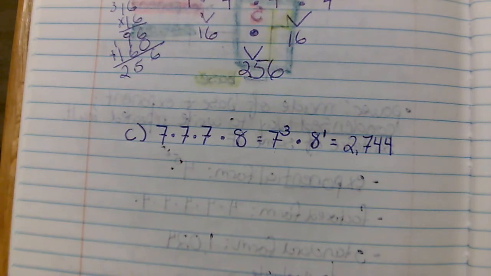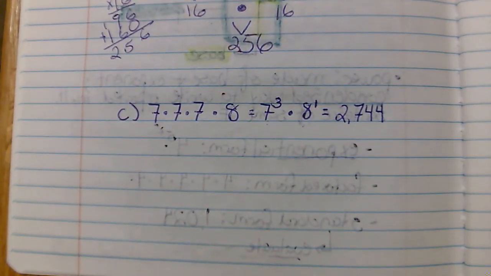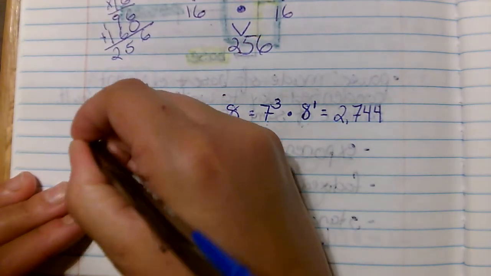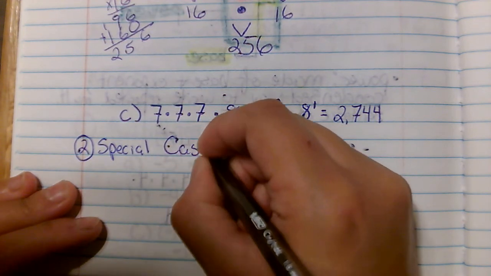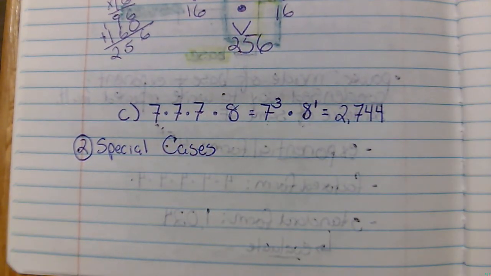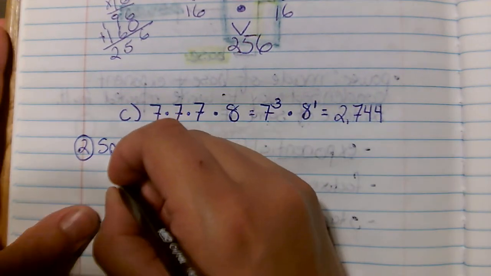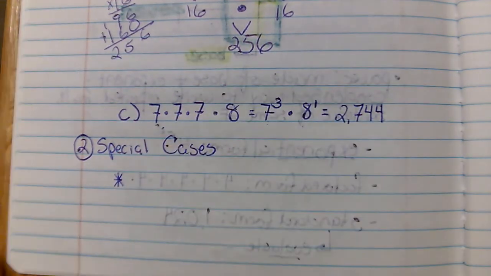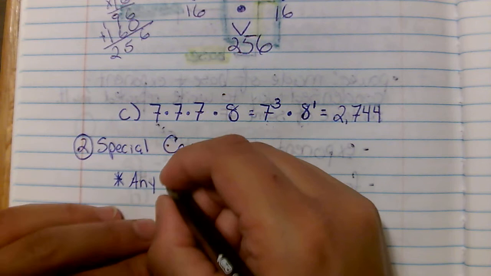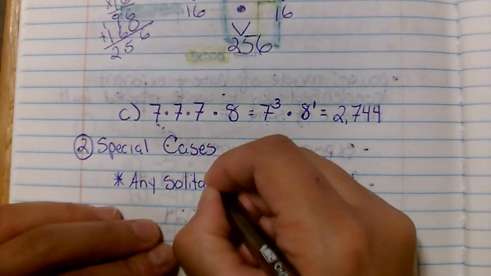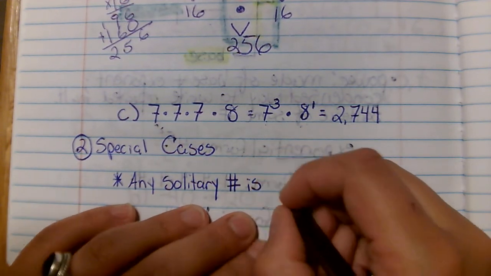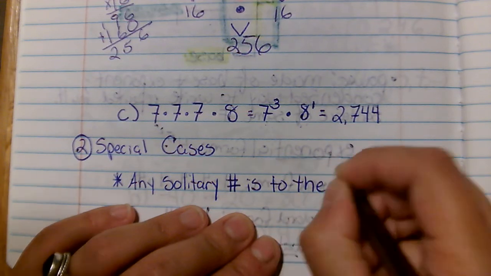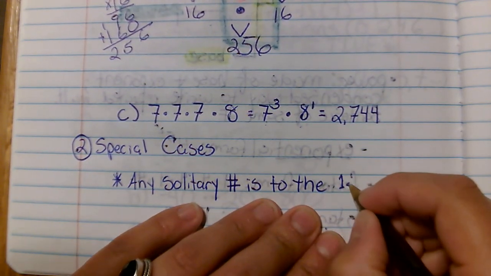I'm just going to shift this up a little bit. I have a little space down here at the bottom, so I'm going to go ahead and use it. I'm going to put a 2, and I'm going to write special cases. Okay, just like that. And I'm going to put 2 notes in here that I would like you to copy as well. The first one is going to say this: any solitary, meaning by itself, any solitary number is to the first power.